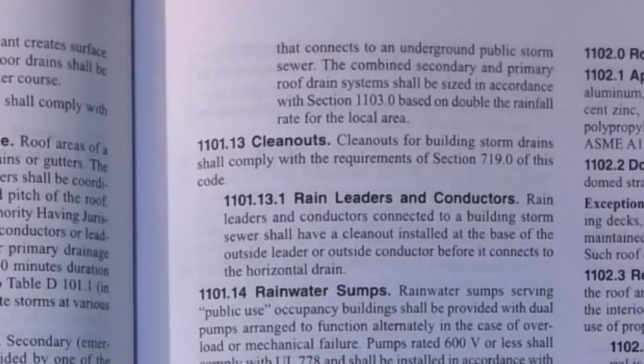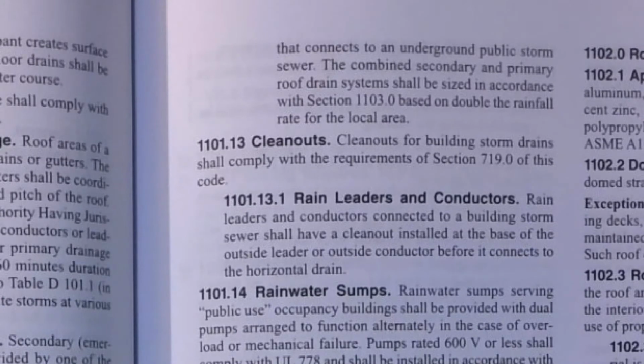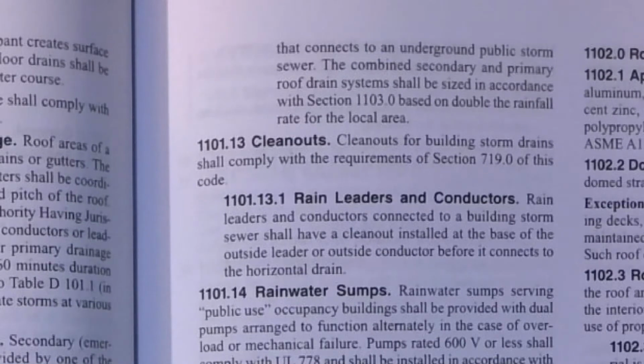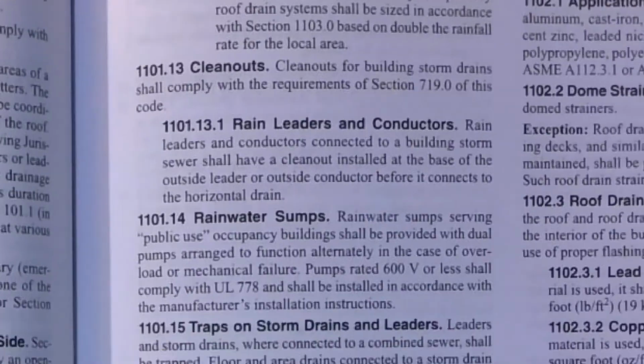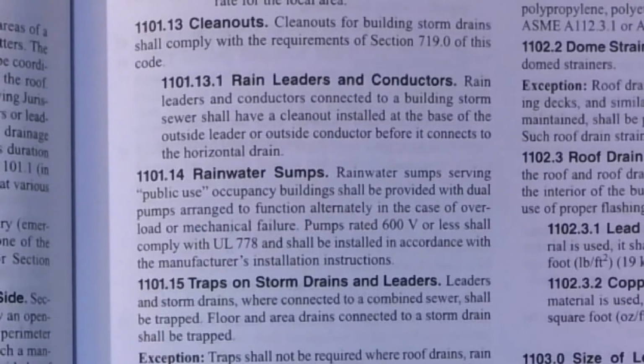Cleanouts. Cleanouts for building storm drains shall comply with the requirements of Section 719 of the code. Again, it reverts all the way back to Chapter 7. So a lot of the plumbers won't put cleanouts in on the system, and they feel that you don't have to. The only places you really do, it's on the first floor, because it says in Chapter 7 that you don't need anything above the first floor, right? But they're talking building storm drains anyways, and a building storm drain is the first floor.